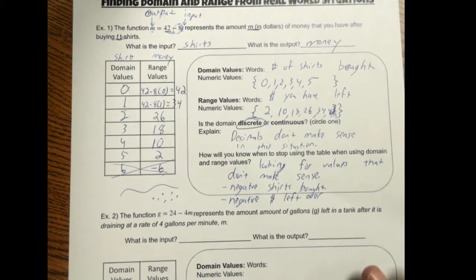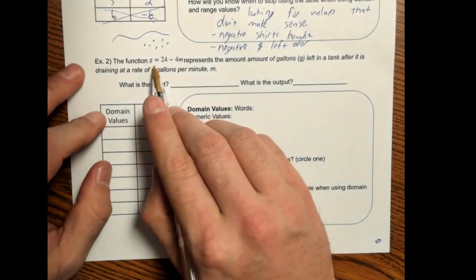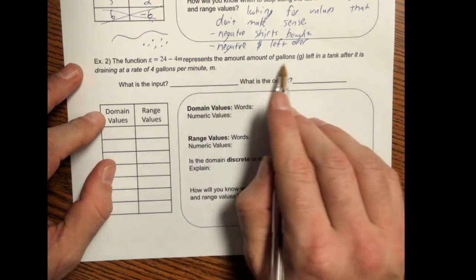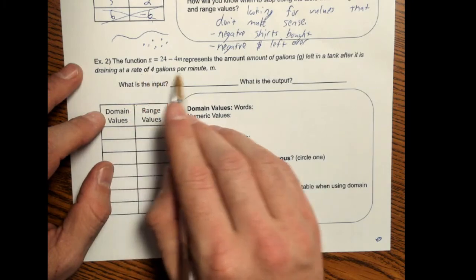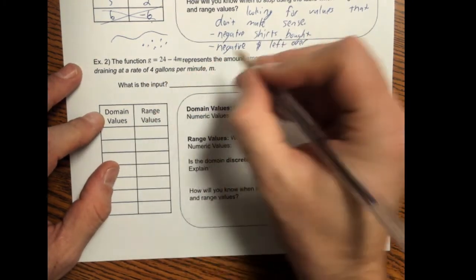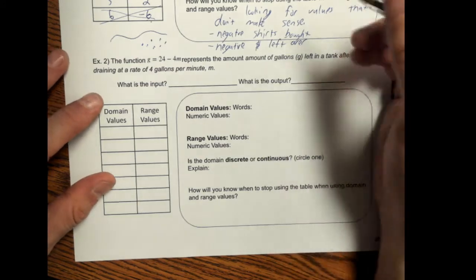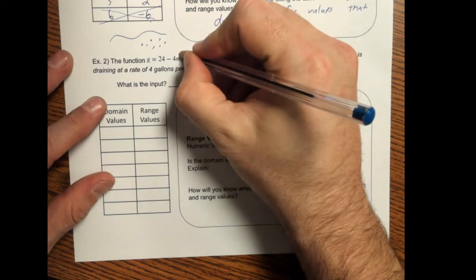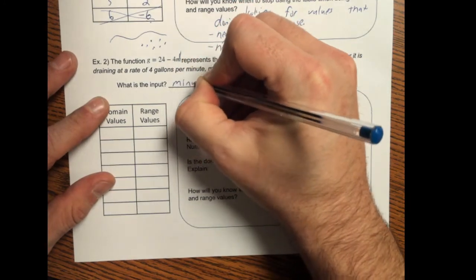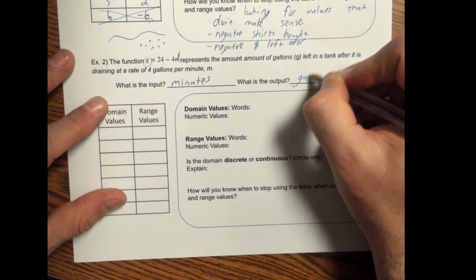Moving on to number 2. Now, we've got a function G equals 24 minus 4m, which represents the amount of gallons left in the tank after draining at a rate of 4 gallons per minute. So we have to look at what is our input and our output based on what we had earlier. Which one's input here? Yeah, m is minutes. And my output is G, gallons.